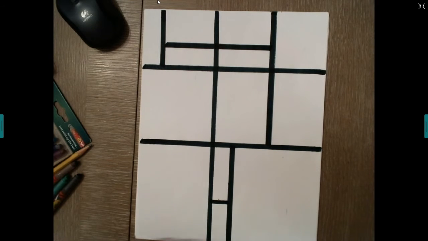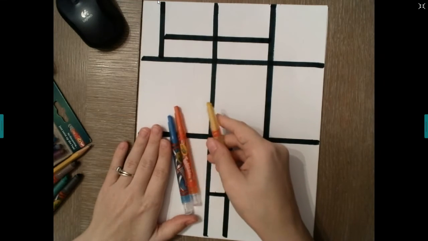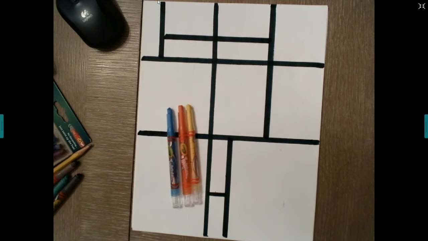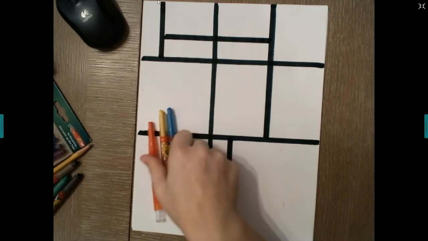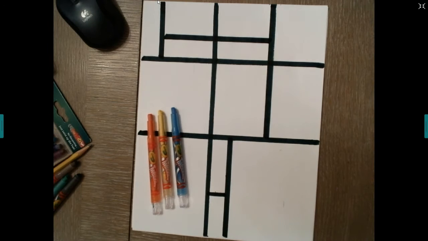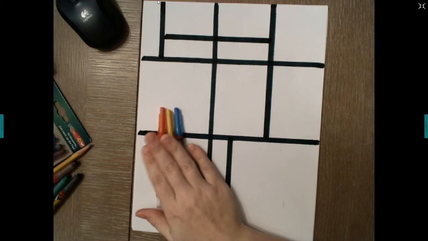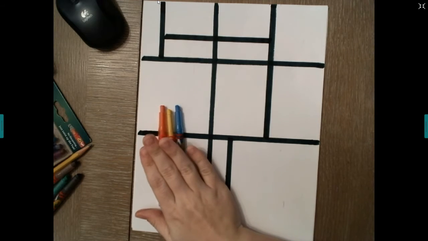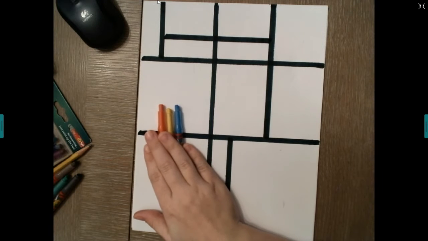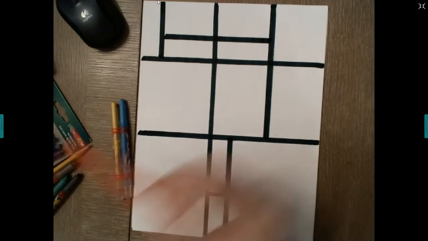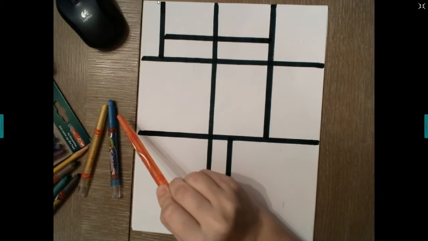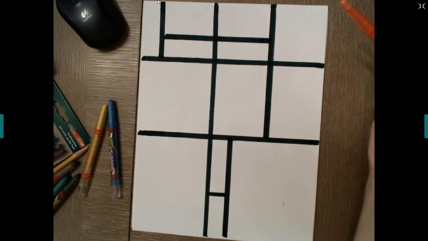So in my instructions, I also told you that we're going to be using blue, yellow, and red. Sometimes we call them red, yellow, and blue. Those are primary colors. These are the 3 main colors that we can create other colors from, especially when we use crayons and markers and colored pencils. So I'm going to choose a few of my boxes to be red, a few to be yellow, a few to be blue, and you're going to leave a few white.